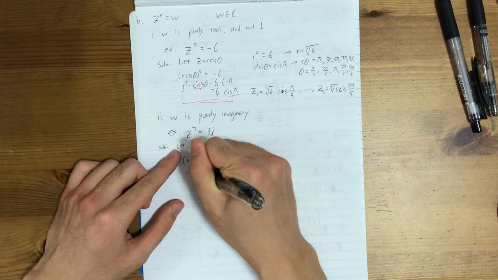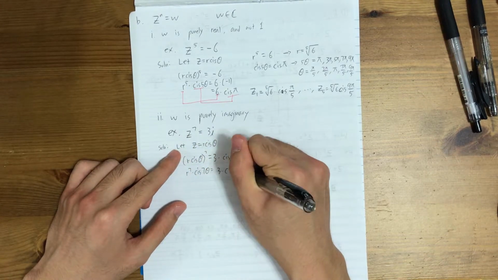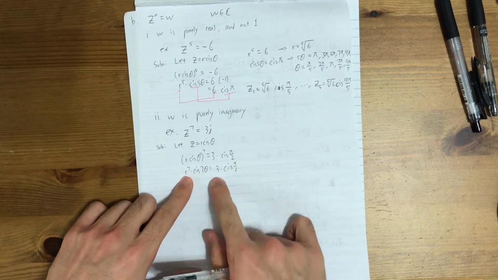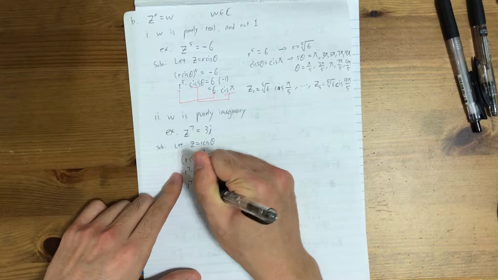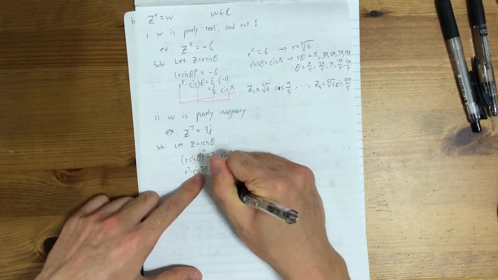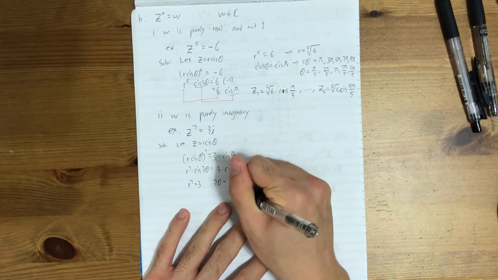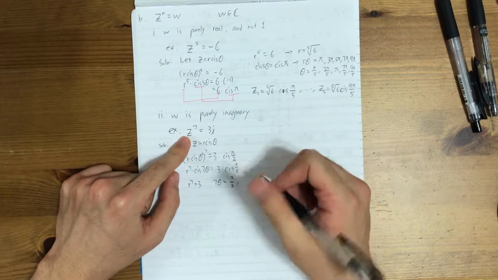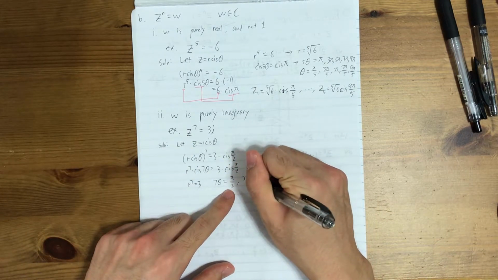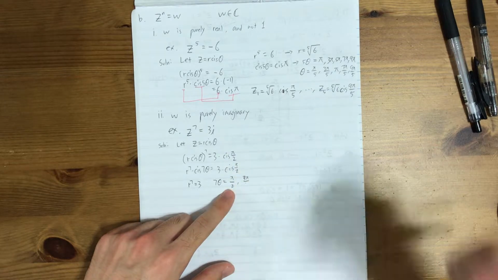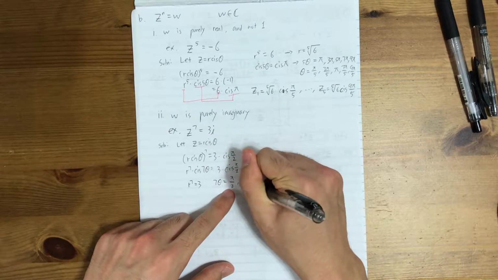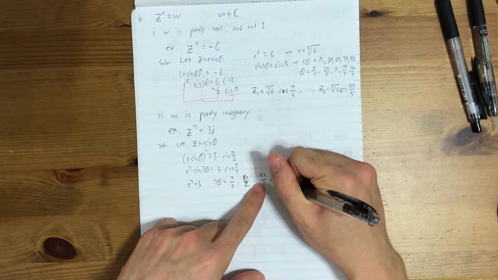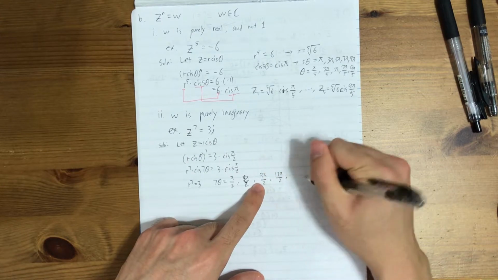So r to the 7 times cis 7 theta will be 3 times cis pi over 2. So r to the 7 will be 3. And for 7 theta, we have a lot of candidates. So there are 7 roots here, right? So that means pi over 2, then it increases by 2 pi. So that means 5 pi over 2, and then 9 pi over 2. So you add up everything by 2 pi, okay?